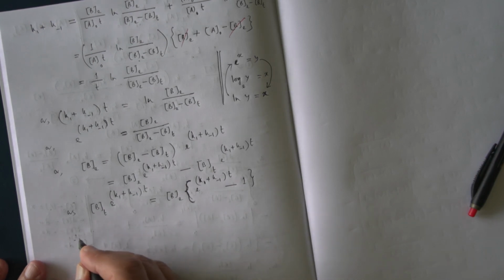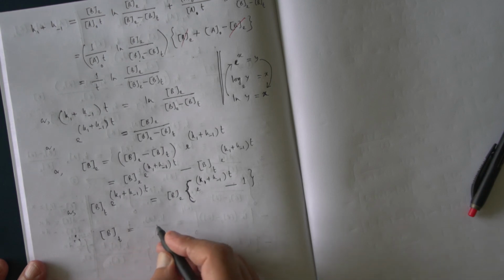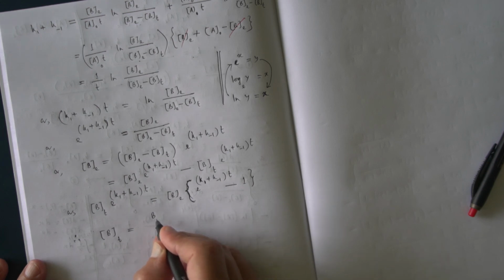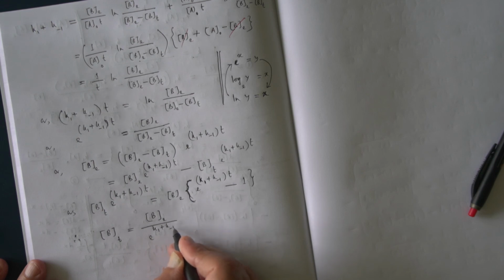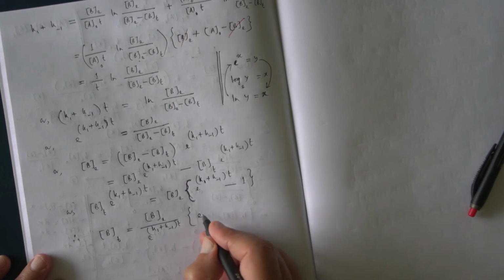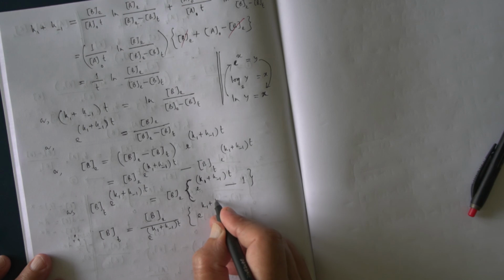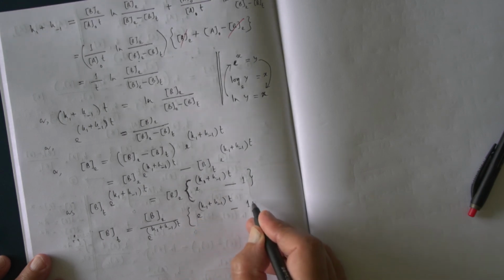Hence bt equal to be into e to the power k1 plus k minus 1 t minus 1, divided by e to the power k1 plus k minus 1 t.